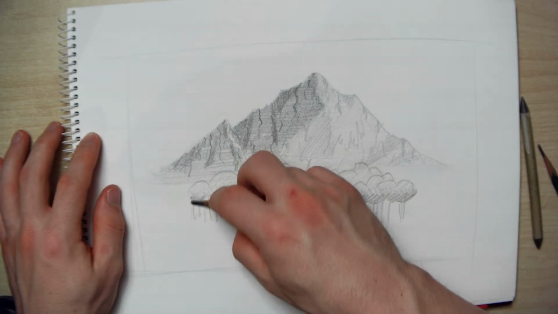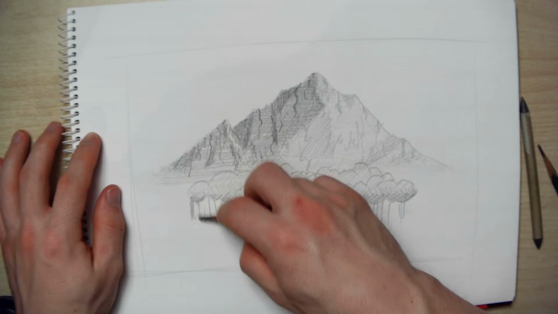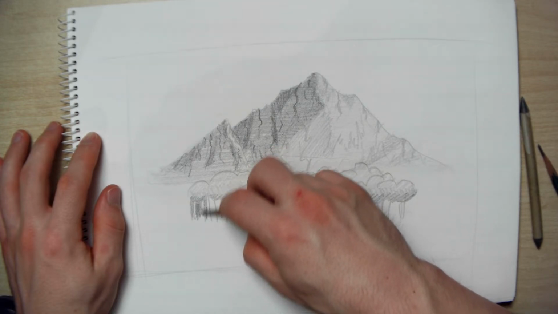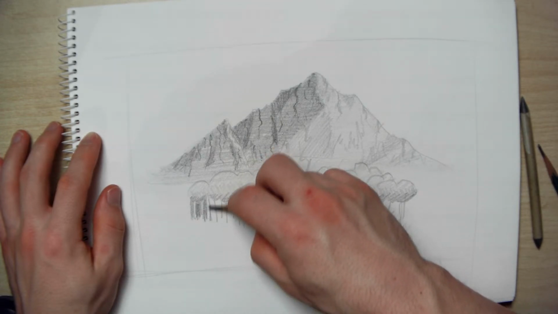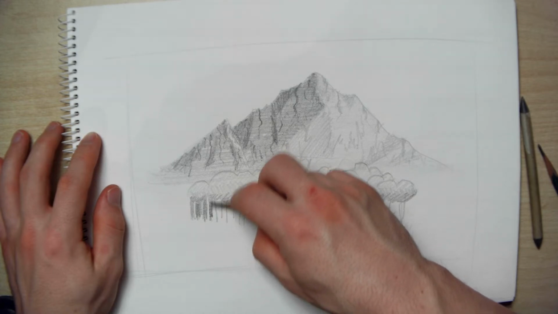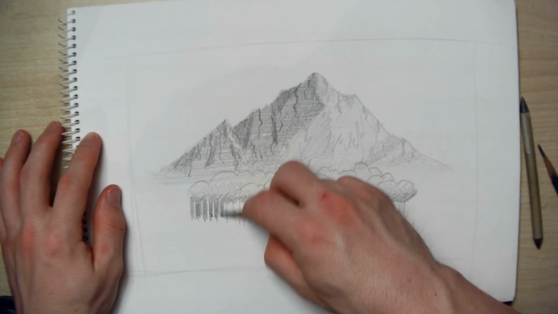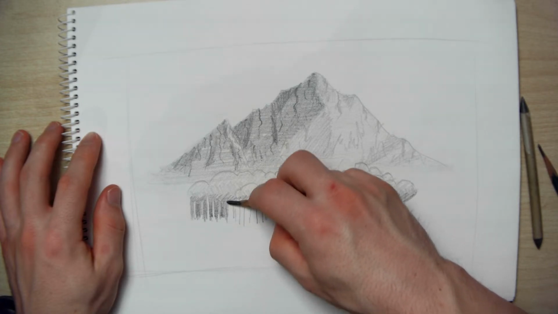Okay. And those are areas in between the tree trunks. So for each line I made right there, I'll draw an area of darkness in there.